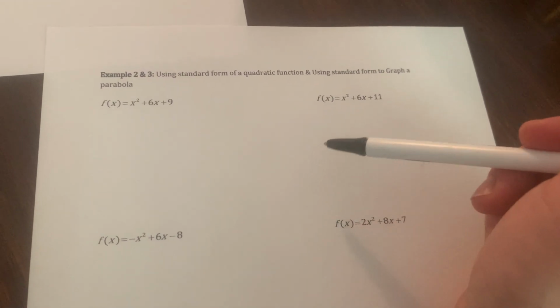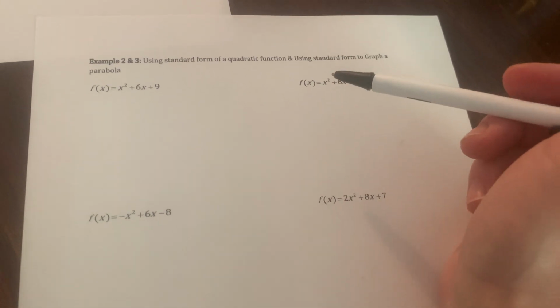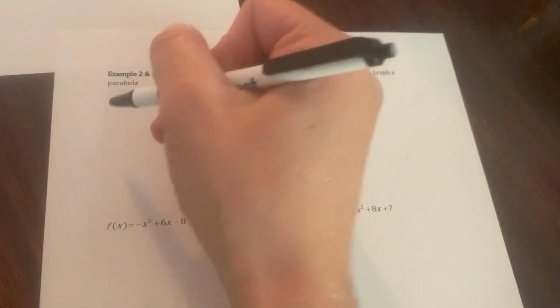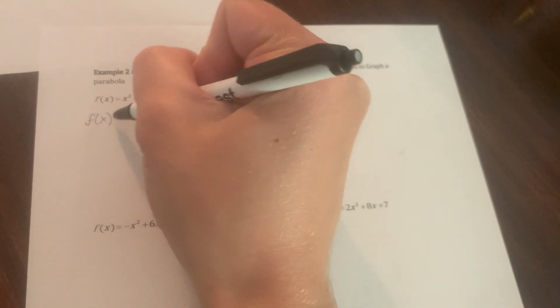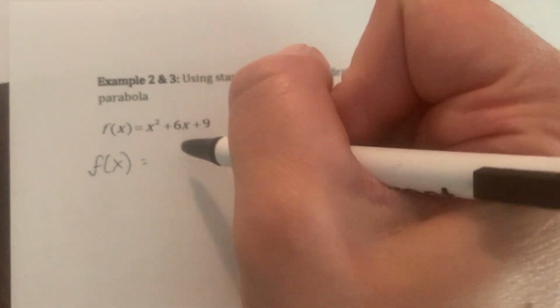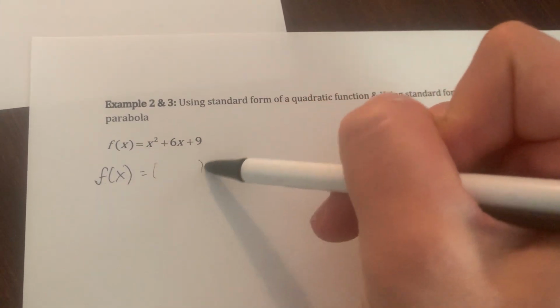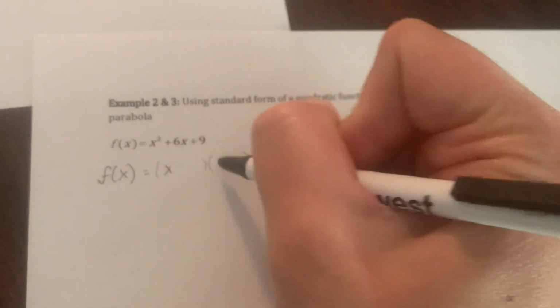In order to get a quadratic into vertex form or standard form, you need to have the same quantity twice. So what that means is, are you able to factor this quadratic so that you see the same quantity twice?